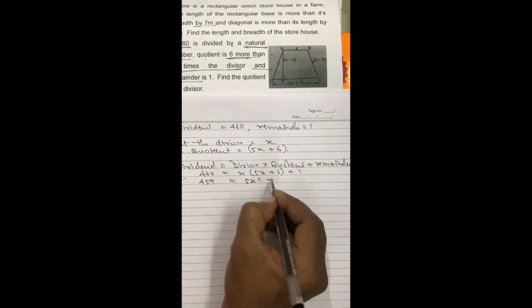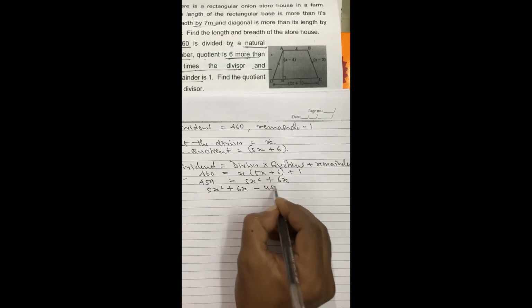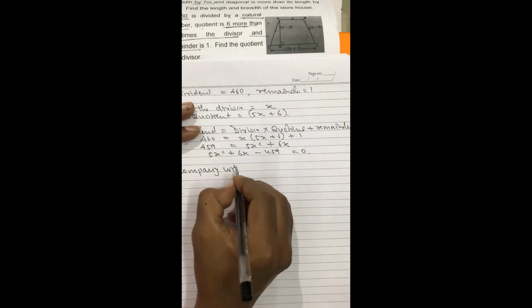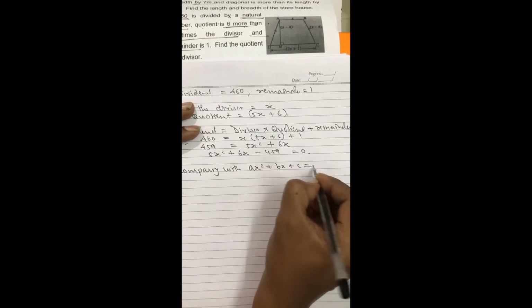Solve this. 460 will come over here, 1 will come over here. 459 is equal to 5x square plus 6x. So we get 5x square plus 6x minus 459 is equal to 0. This is not reducible. You can try anything, but I will go by the formula method. Comparing with ax square plus bx plus c is equal to 0.